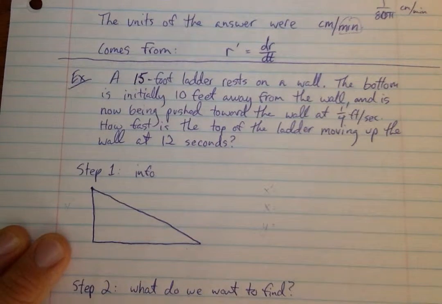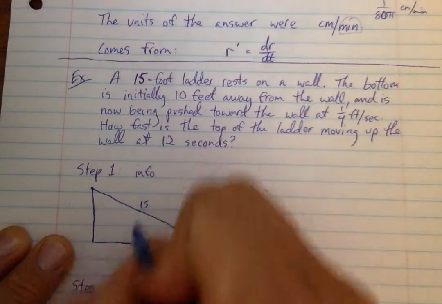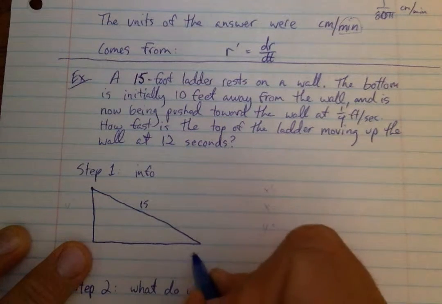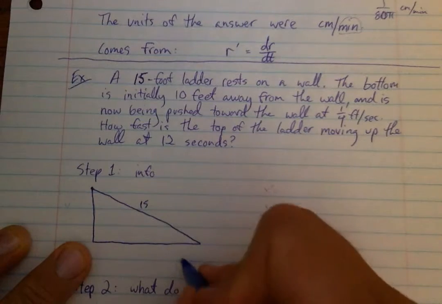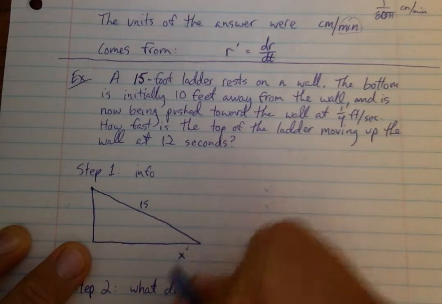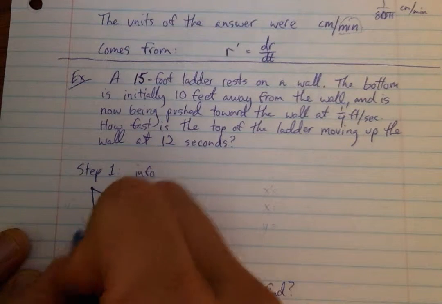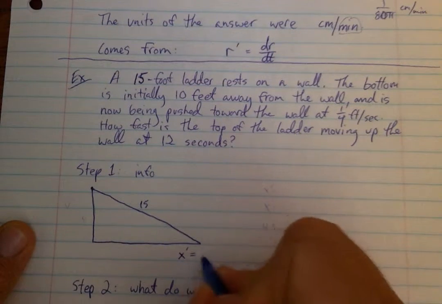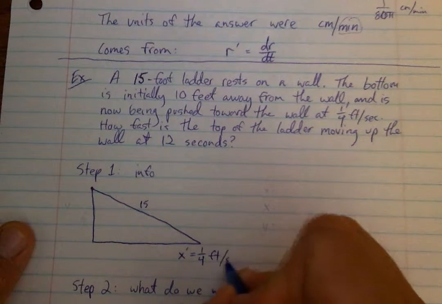It's 15 feet long. That length doesn't change, right? We're going to call this x prime, because this distance here is x and this is y. So x prime is 1/4 feet per second.